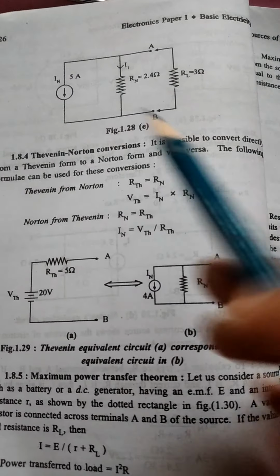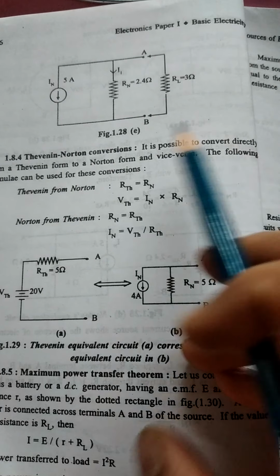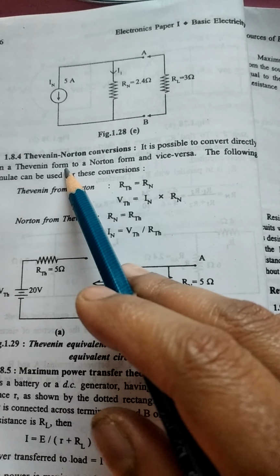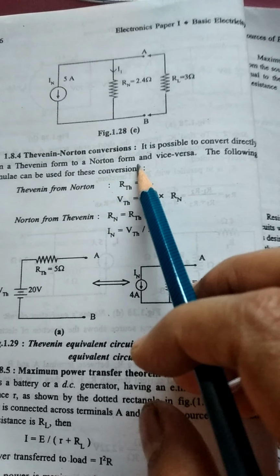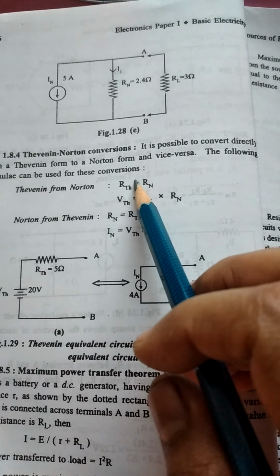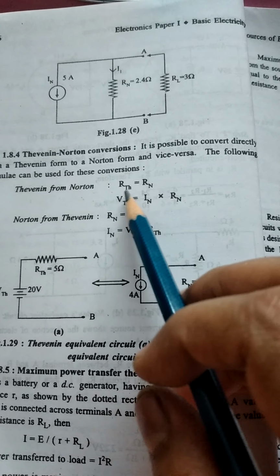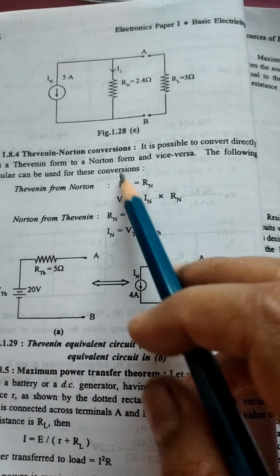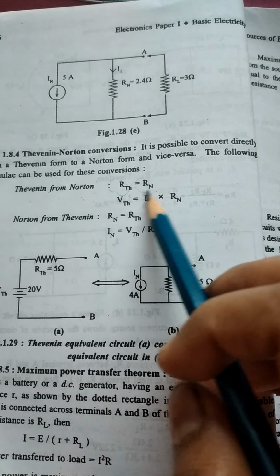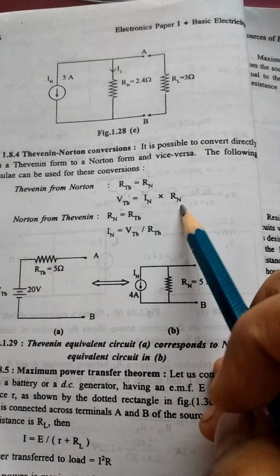So next we have to see Thevenin-Norton conversion. It is possible to convert directly from Thevenin form to Norton form and vice versa. The following formulae can be used for this conversion. Thevenin from Norton: RTH equals RN, this is the resistance of Thevenin, and VTH equals IN into RN.